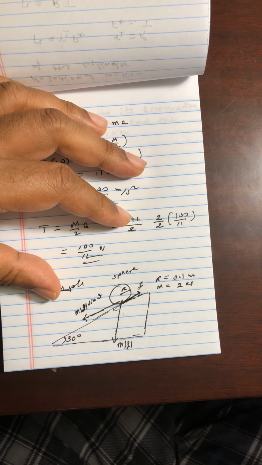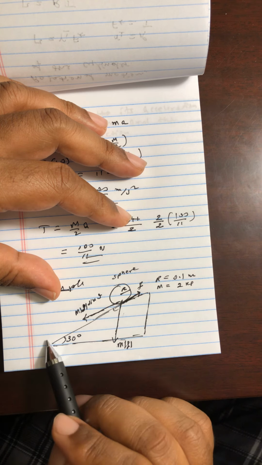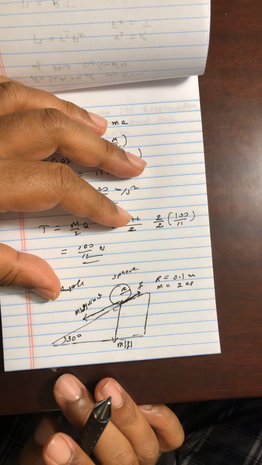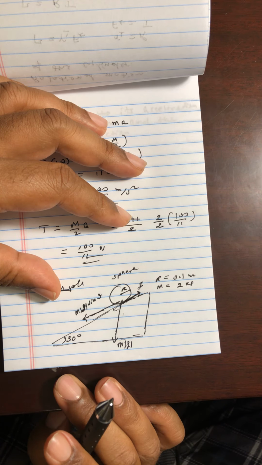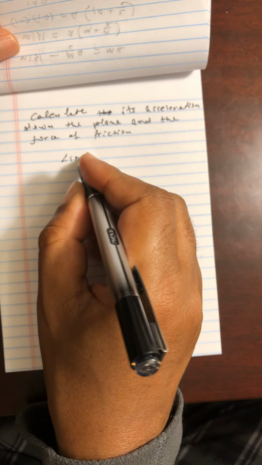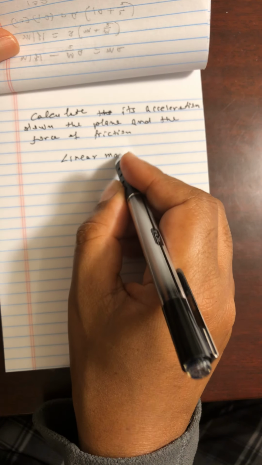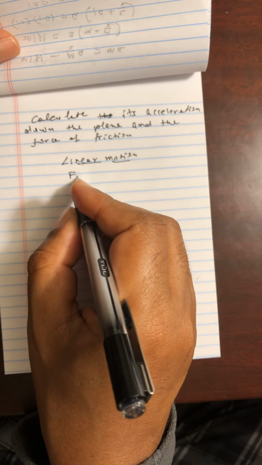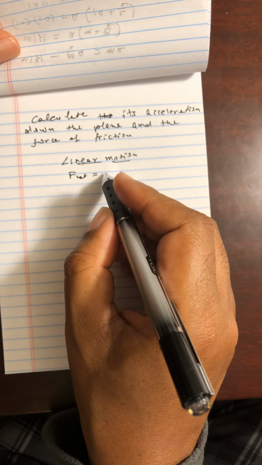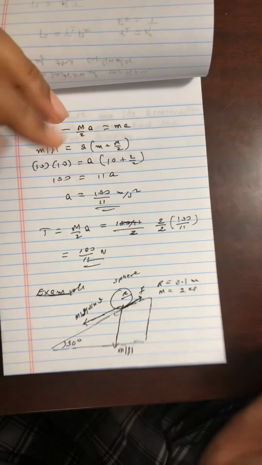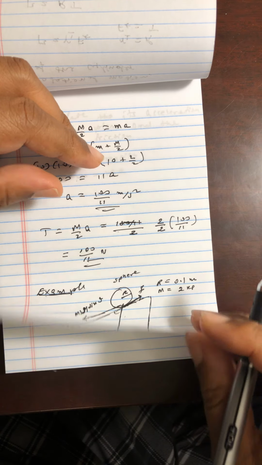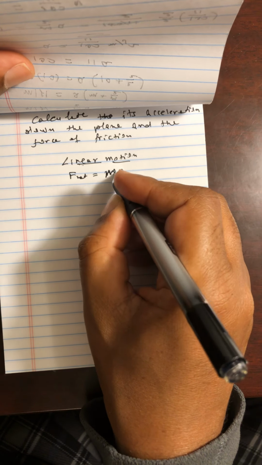So we have two kinds of motion. It's moving linearly, but it's rotating also as it moves. So we're going to deal with the linear motion and rotational motion separately. We're going to start from the linear motion. For the linear motion, we have to use Newton's second law: F net equals mass times acceleration. I'm using capital M in this problem.